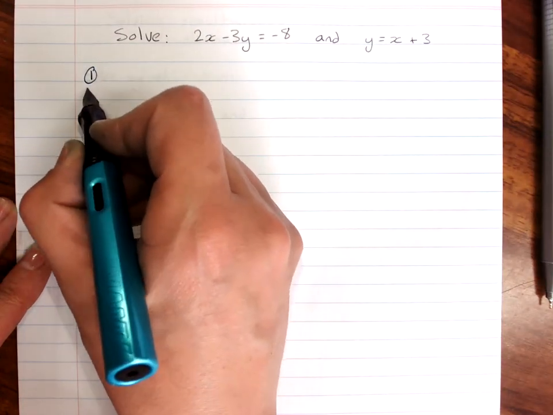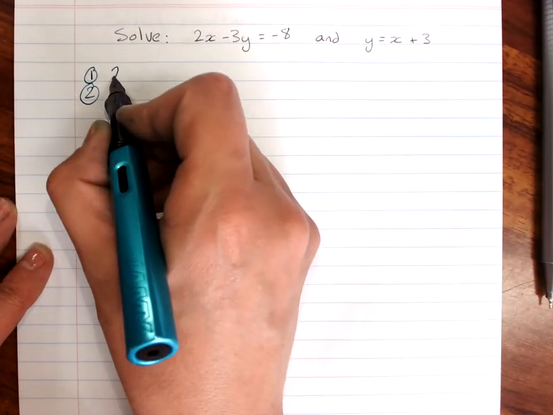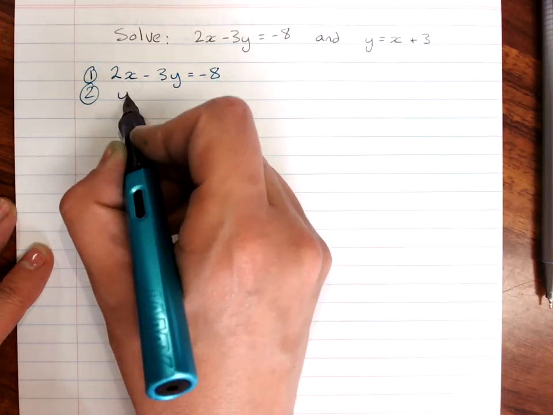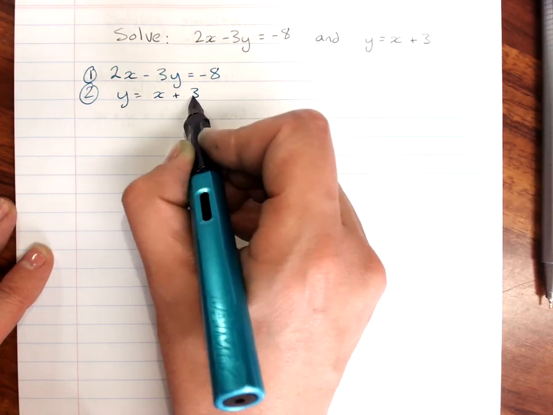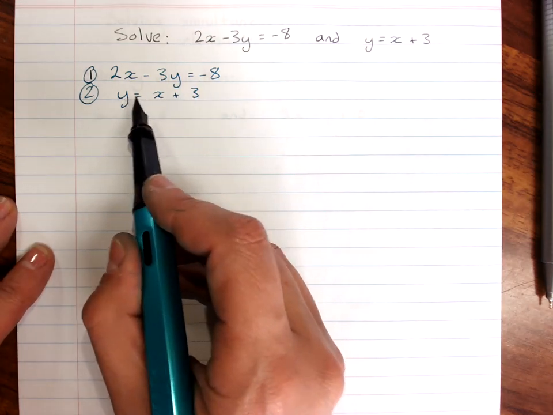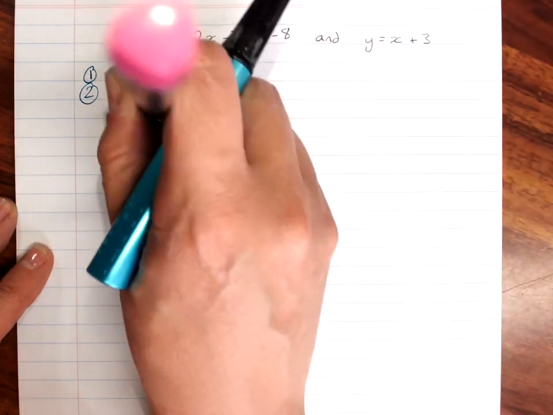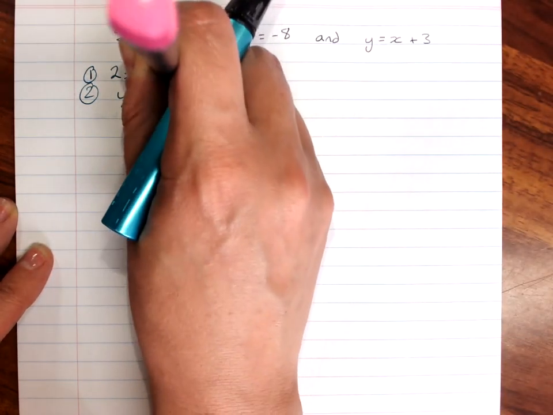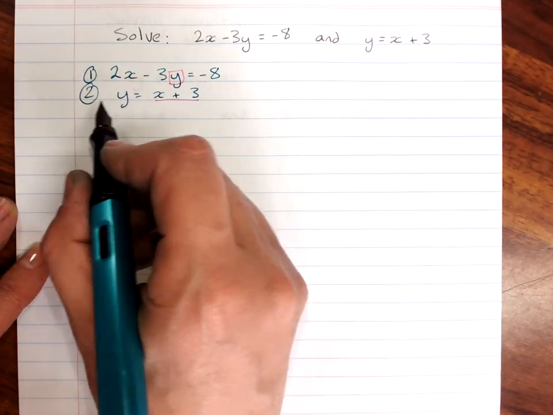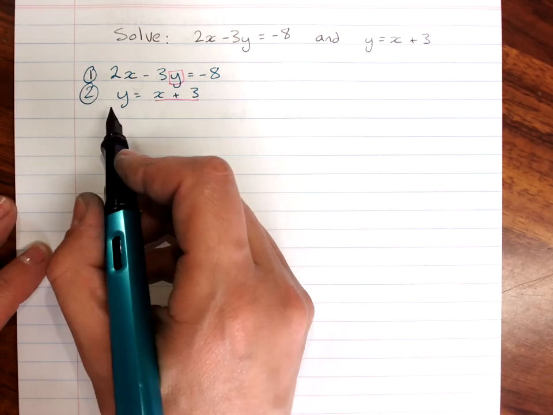So you write and label your equations. Now if one is in terms of y, chances are we're going to substitute this value for y into where that y is. So we're substituting 2 into 1.